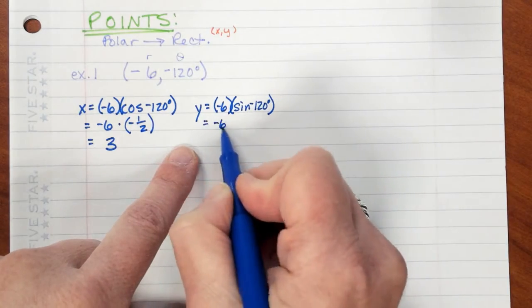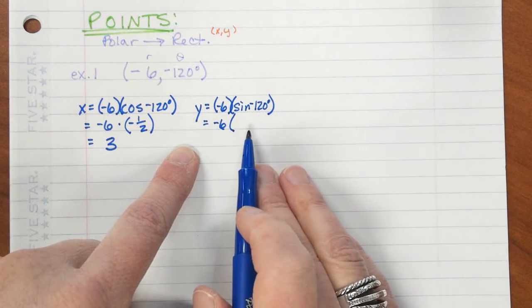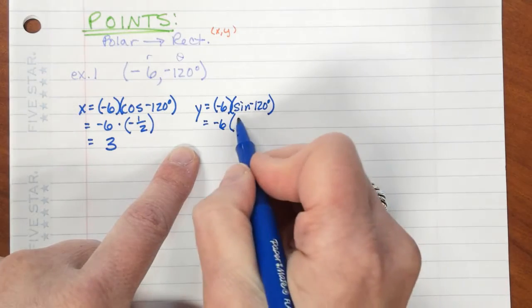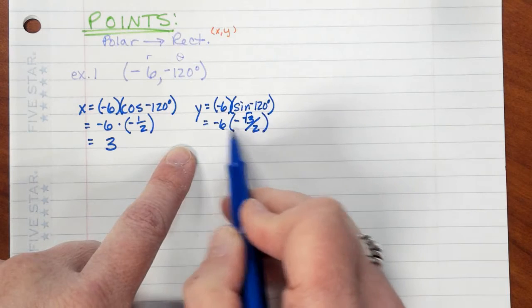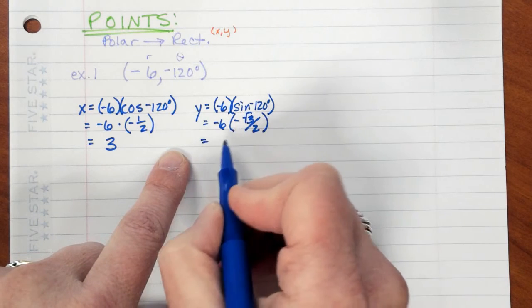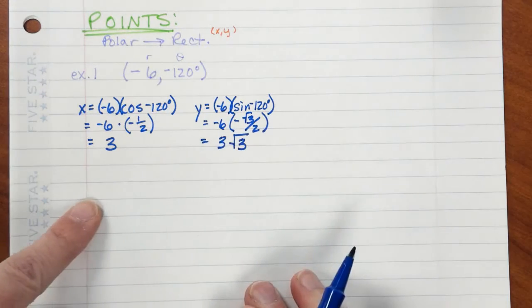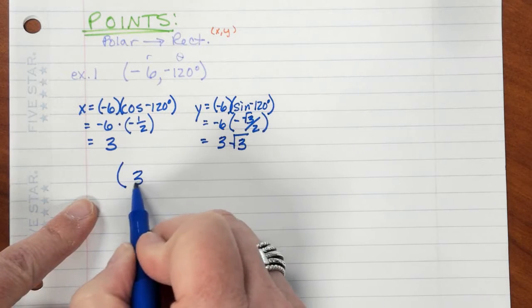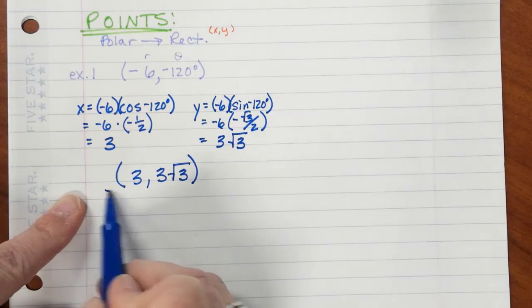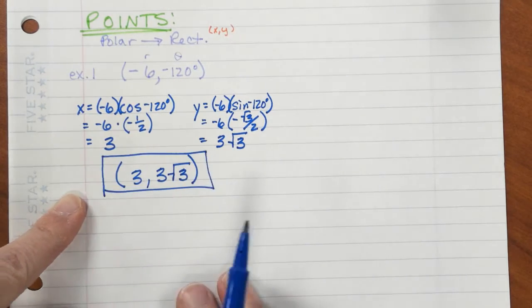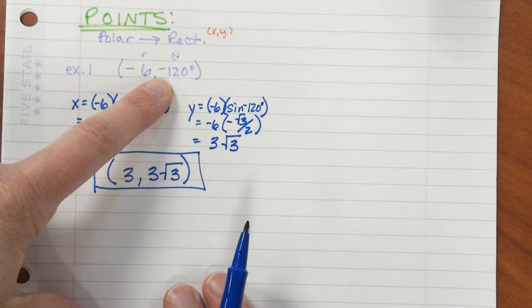Y, -6. All right, again, -120. I'm down in quadrant 3, so I'm going to have negative square root of 3 over 2. 2 into 6 goes 3 times, and I have negative times negative, so I have a 3 on the root 3. So that is my answer, 3 and 3 on the root 3. I have now found the rectangular equivalent to that polar point.